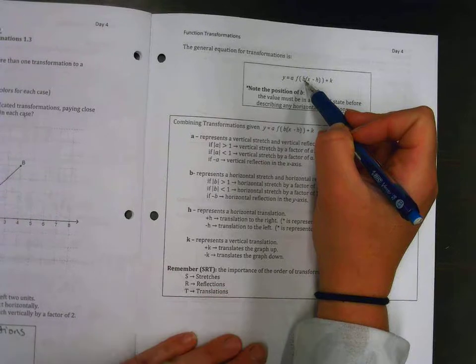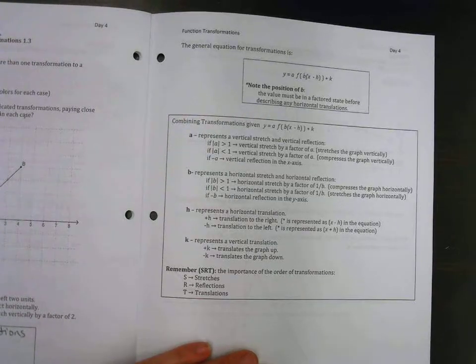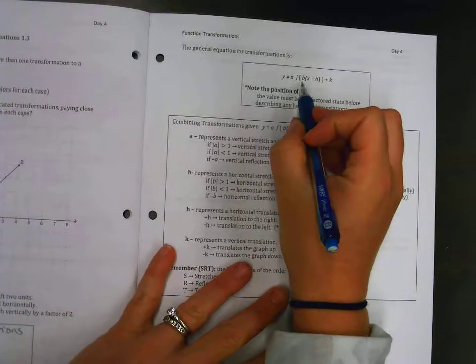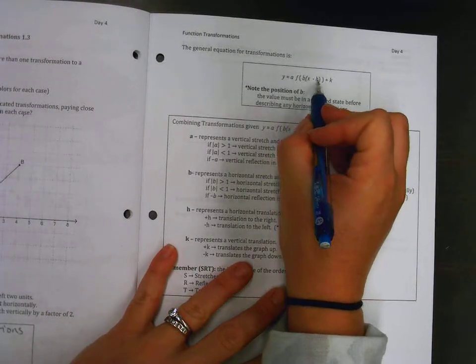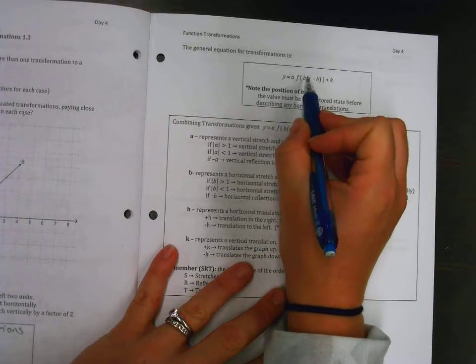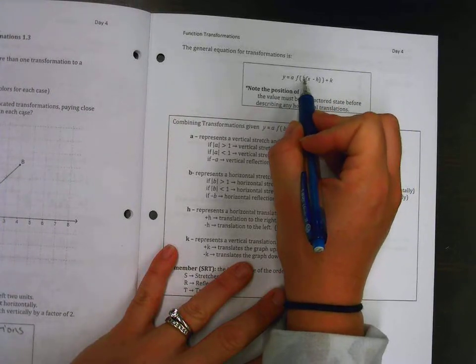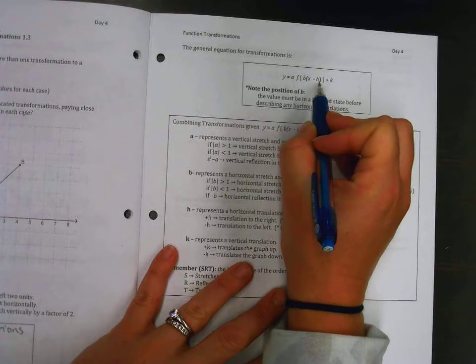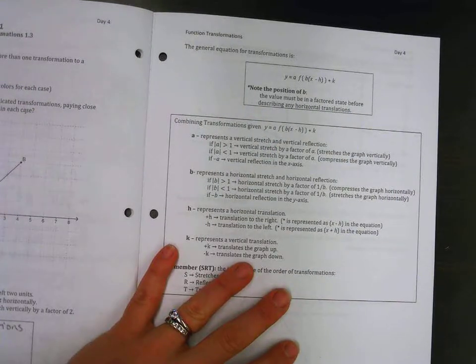Okay, so now we're going to throw them all together. Before we begin, just make a note here: because we talk about stretches first, this stretch factor needs to be applied to this expression before we can talk about this horizontal translation. Just make a note of that as we go through this.